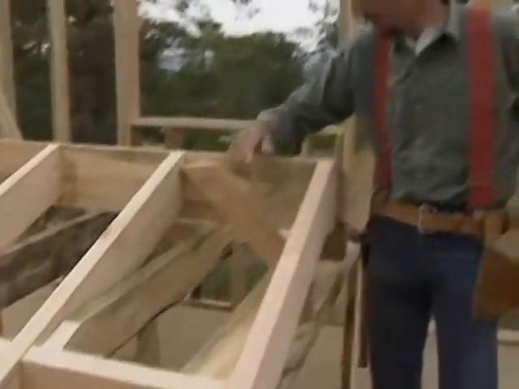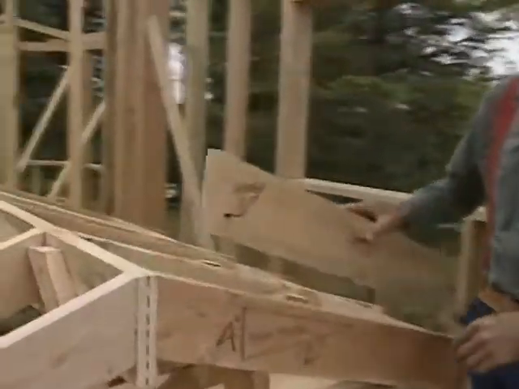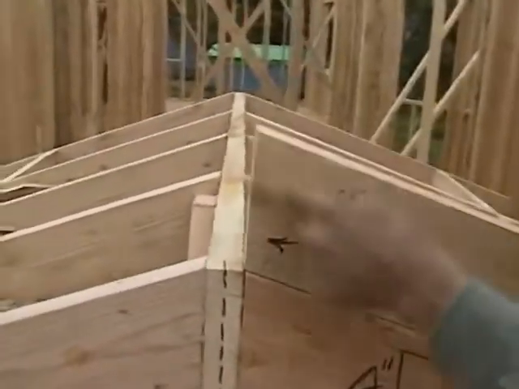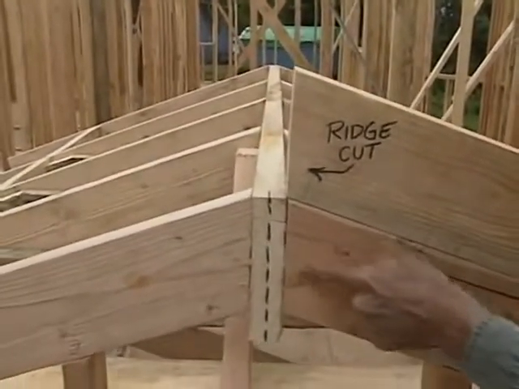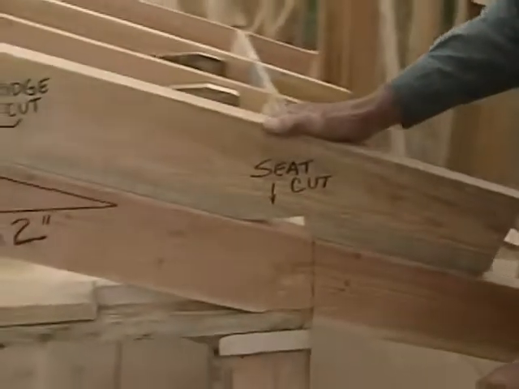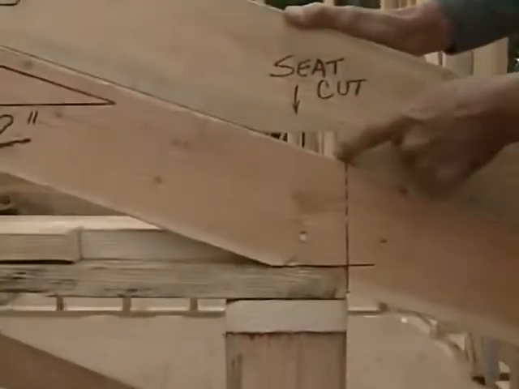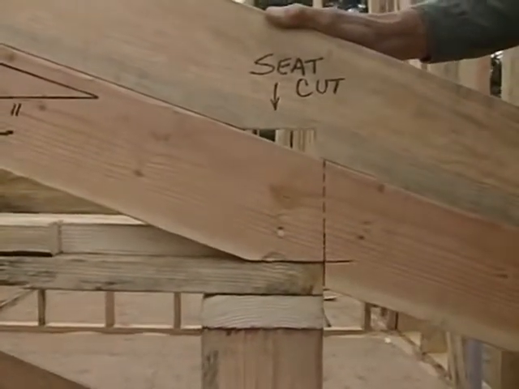Now let's take a look at this common rafter in a little more detail. We've had to make a couple of cuts on it. Here at the top we have a ridge cut. That allows this common rafter to fit right snug against that ridge. Down at the bottom now we have a seat cut. We cut this notch out so this common rafter could fit right down on that plate.